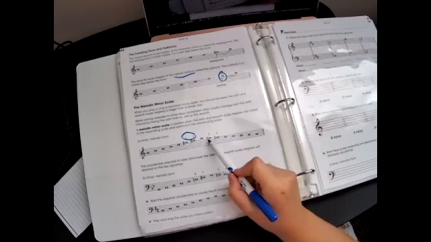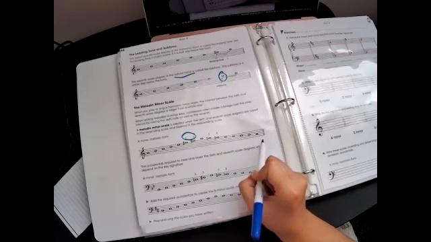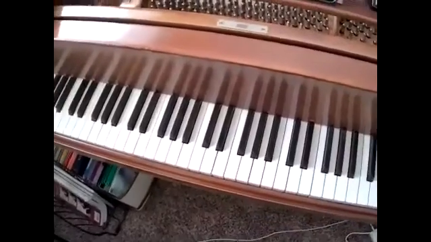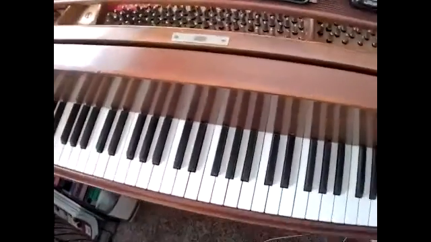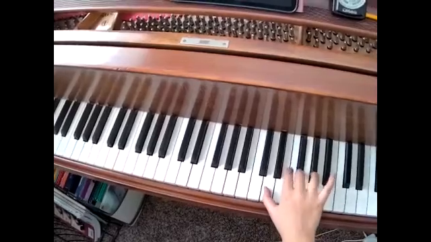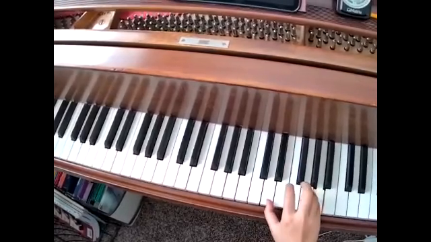And then when you come down, it's the natural minor. If we look at the piano, the A harmonic minor is going to be played like this. I'm going to come back down in the natural form.